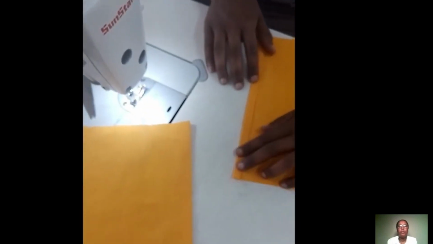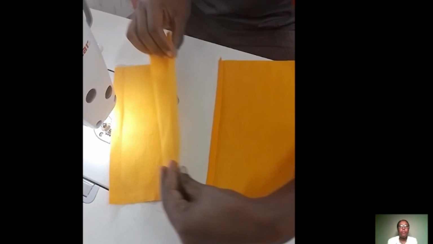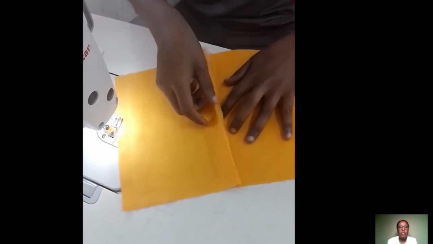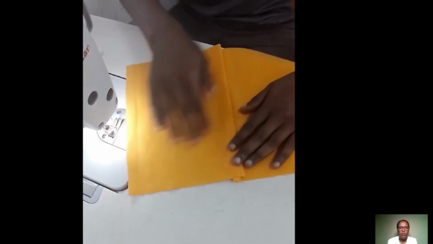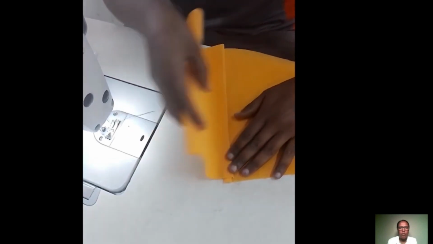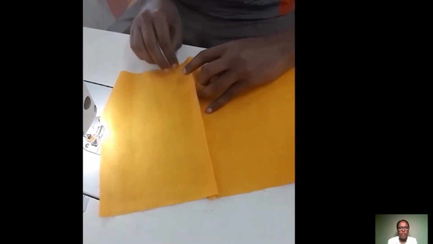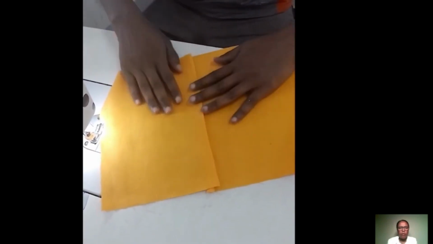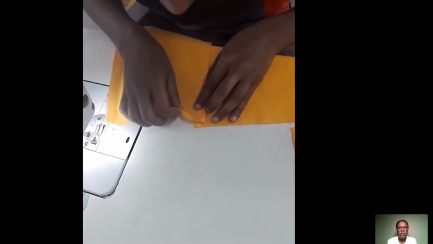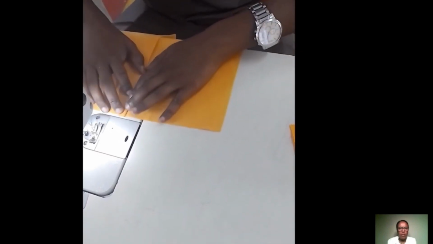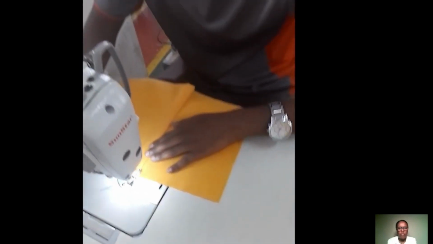This video shows a lapped seam. First of all, prepare the 2 pieces of fabric and then fold the edge, or the seam allowance, of the fabric. Fold and press properly. Then overlap one piece onto another and check the folded seam allowance, place it under the presser foot, hold it with the presser foot and start to sew.